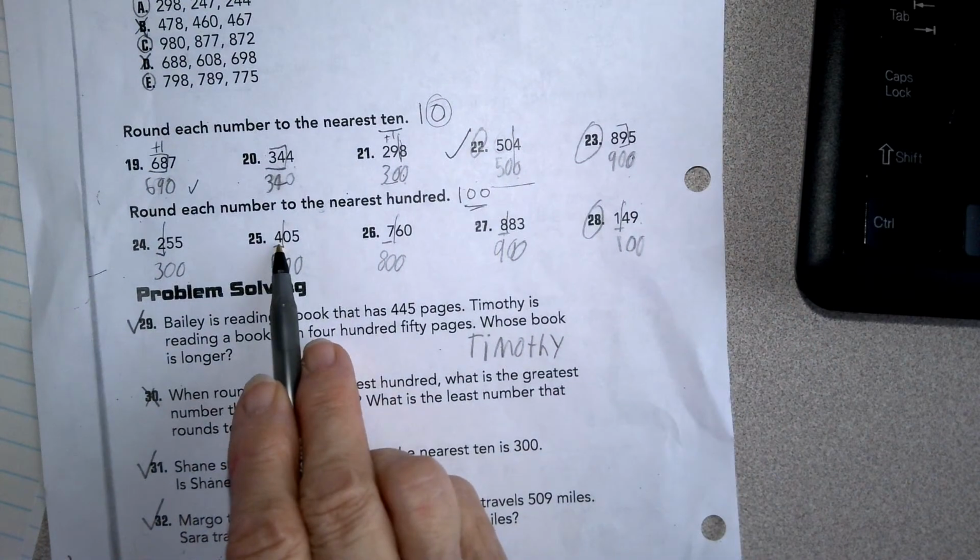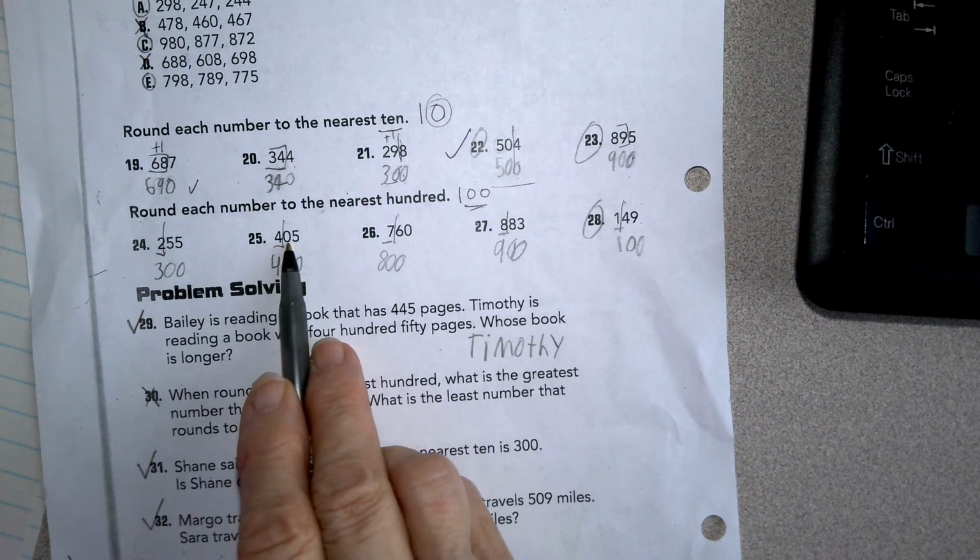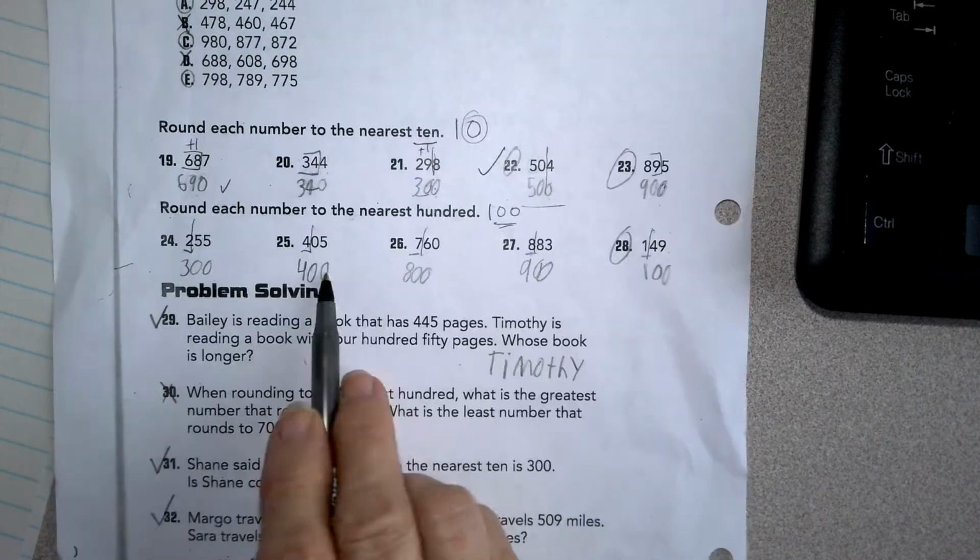So here's 4. I'm going to look at my neighbor. Is he macho or wimpy? Wimpy. That doesn't have the power to round it. So it stays at 400.